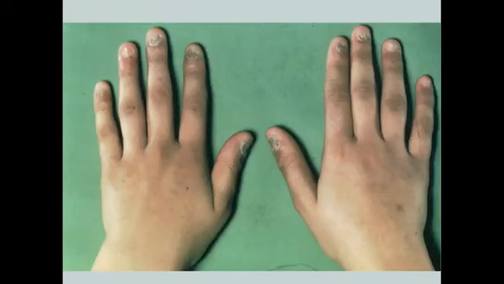Okay, so this is that sort of hyperpigmentation that you see particularly along the knuckles and the joints here. You can also see it along the knees and elbows.